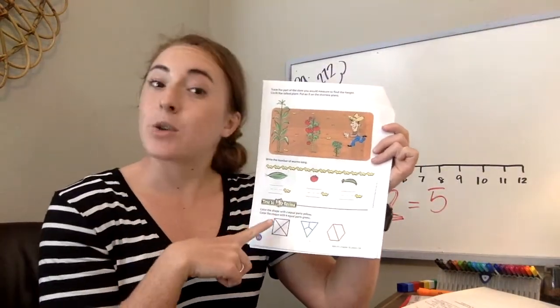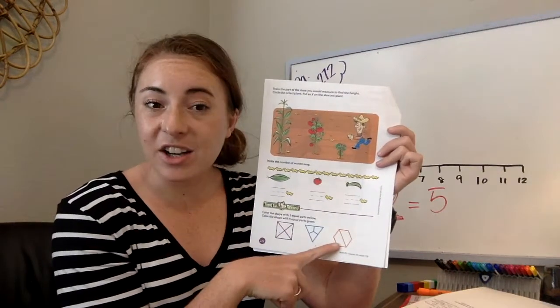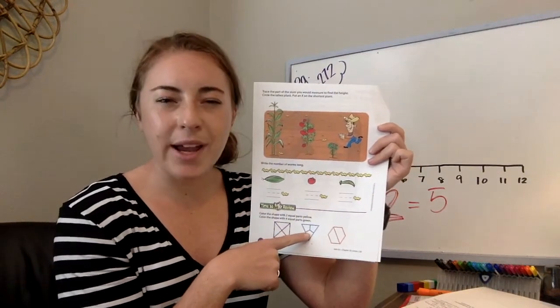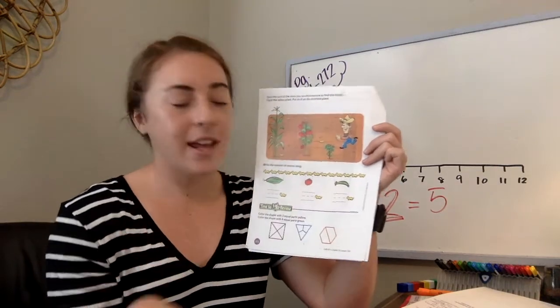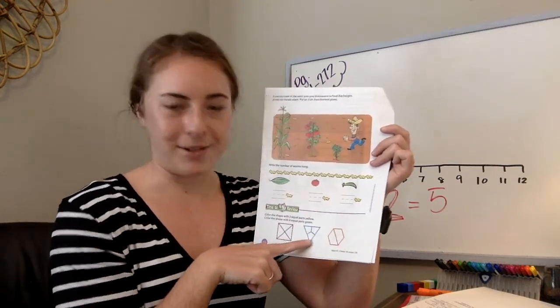So you'll color the square green, the hexagon yellow, and what are you doing to the triangle? Nothing. You're going to leave it alone. The instructions didn't say anything about the triangle.